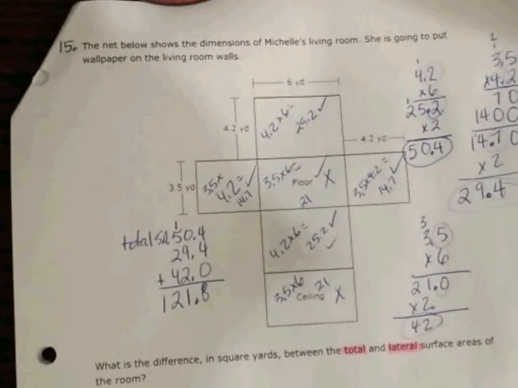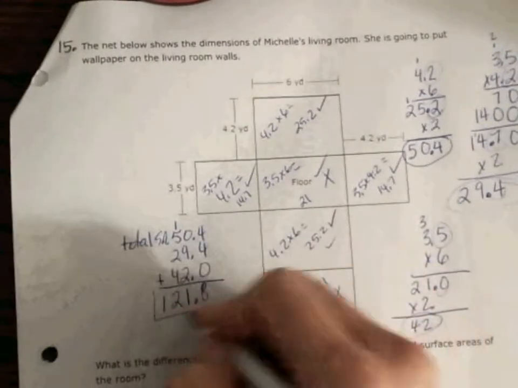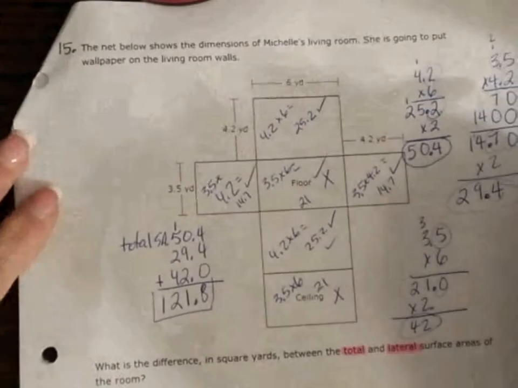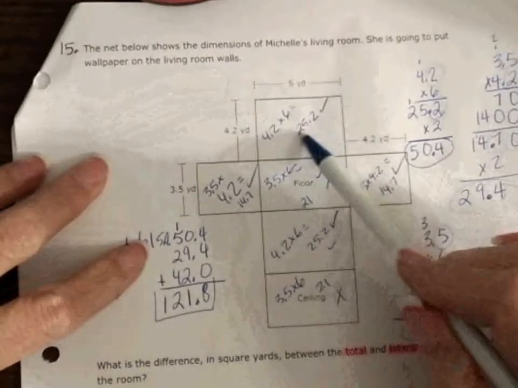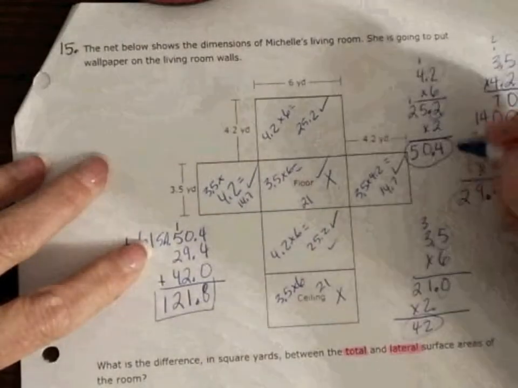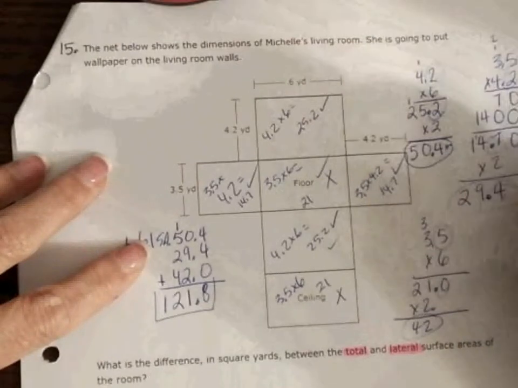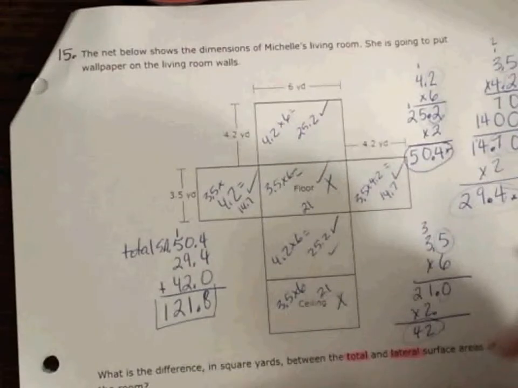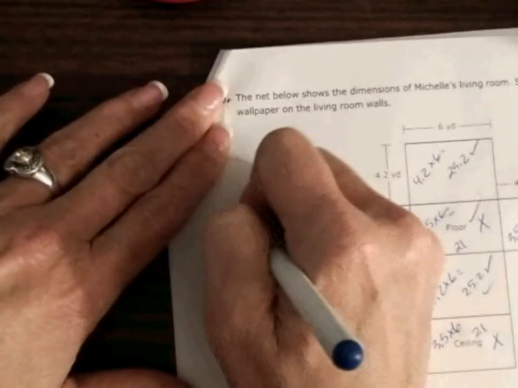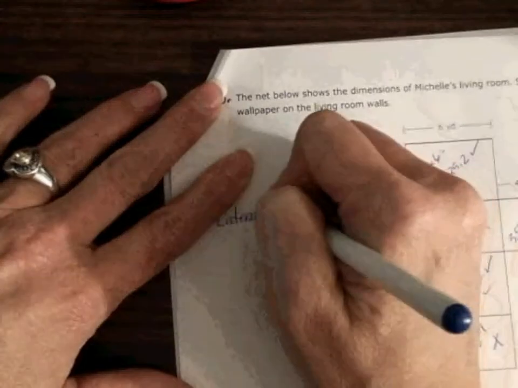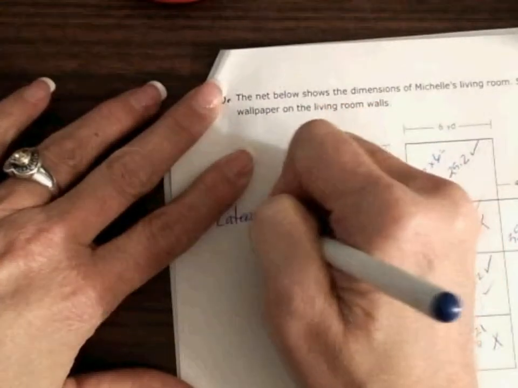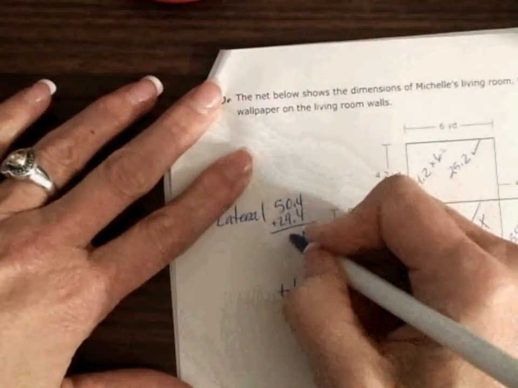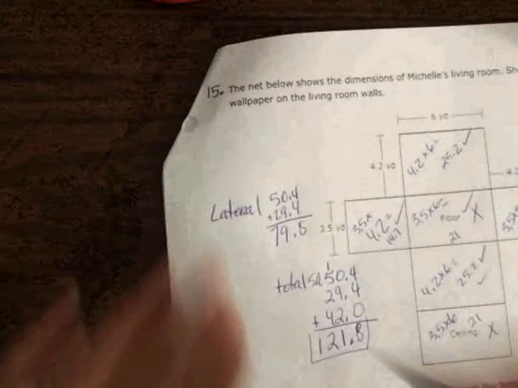121.8. But I need to subtract out my lateral surface area, which is the walls that go up. So those would be 50.4 and 29.4. Do together, I have 50.4 plus 29.4. 4 plus 4 is 8. 9 plus 0 is 9. 5 plus 2 is 7. So I have 79.8 as my lateral.